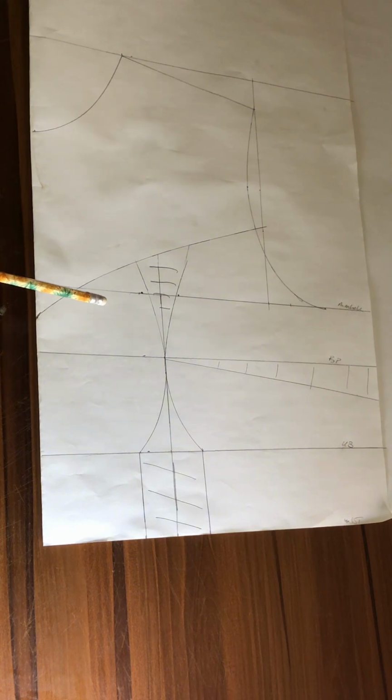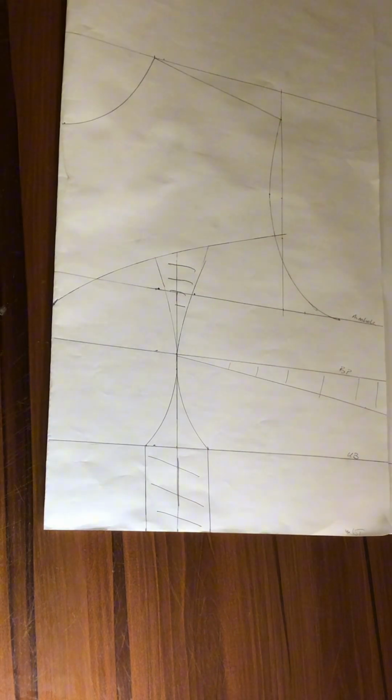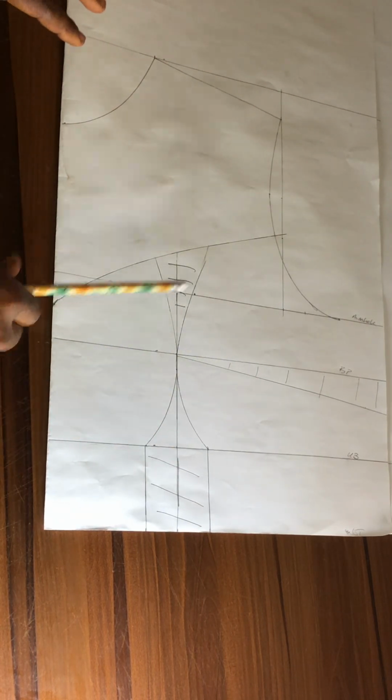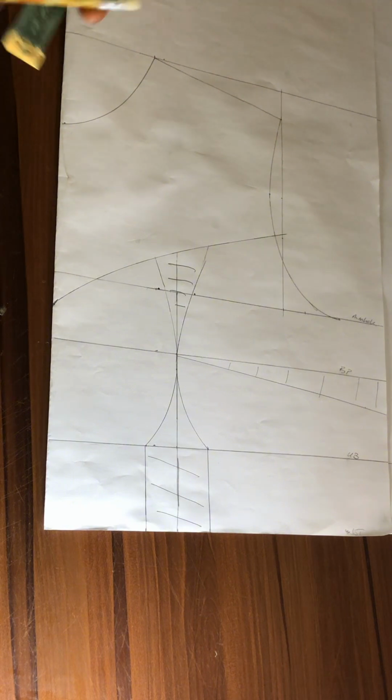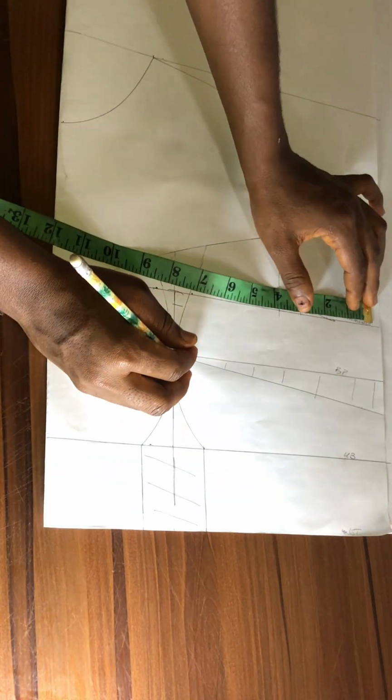So then again, this is what a properly drafted bustier should be looking like. As you can see, the curves are on point and everything. This is what makes your bustier sit perfectly. If you can get it perfectly during the drafting process, then definitely the sewing process shouldn't be that much difficult, right? So the next thing is to give your bustier shape.